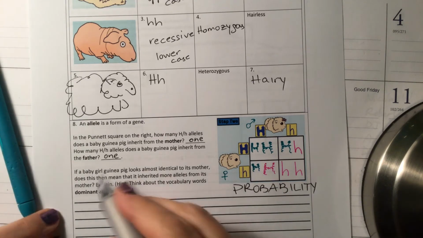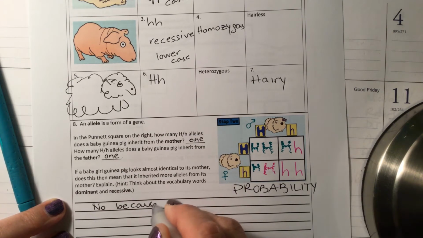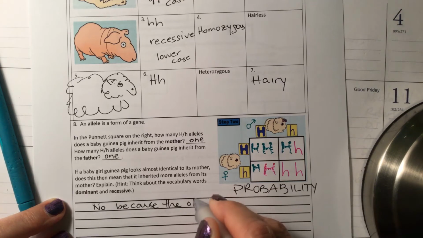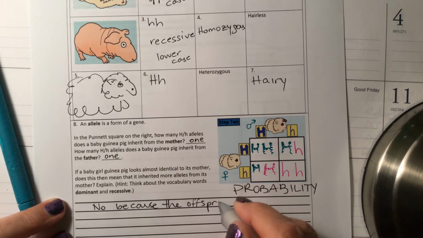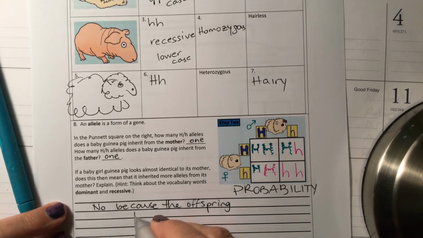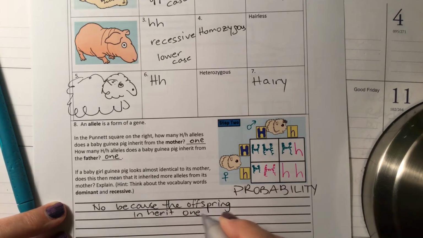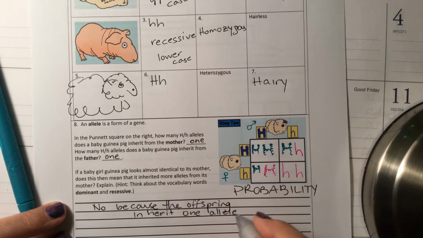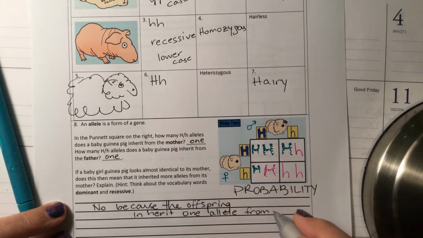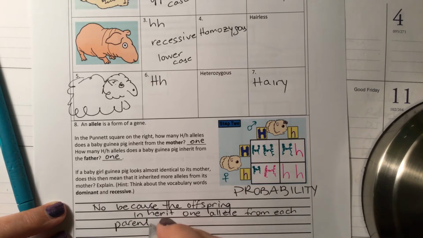I want you to write no, because the offspring inherit one allele from each parent for this characteristic.